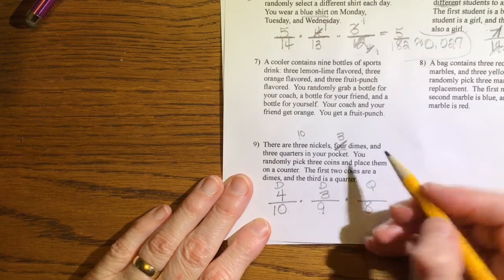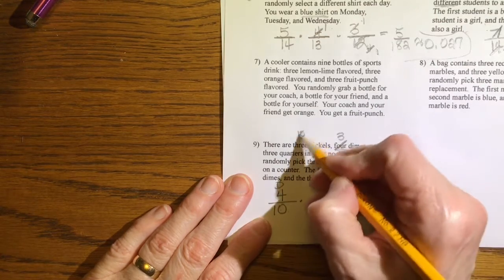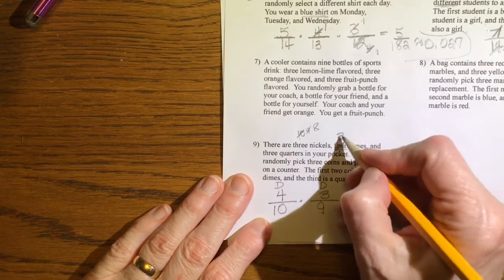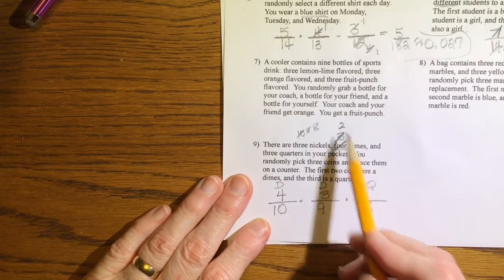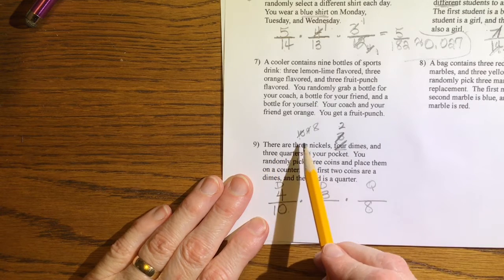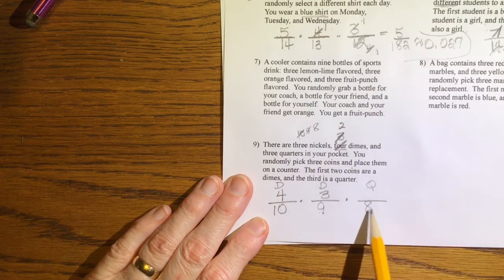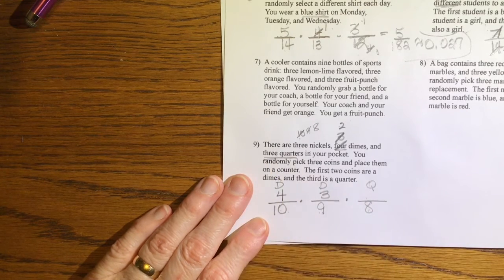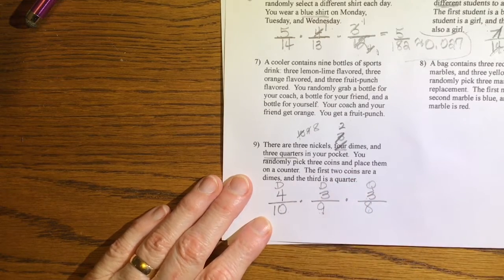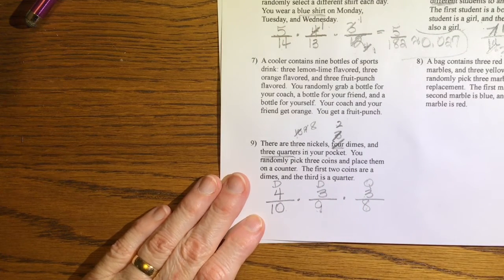And after I took that one out, I now have 8 coins. We went from 10 to 9 to 8. And our dimes now went to 2. So we had 2 dimes, 3 nickels, and 3 quarters. There's our 3 and our 6 and our 8. So there's our 8 coins, and we want this one to be a quarter. And how many of those 8 are quarters? And they're 3. Now you won't have this obviously to write on, but you may want to write it on a piece of paper as you're doing your classwork.